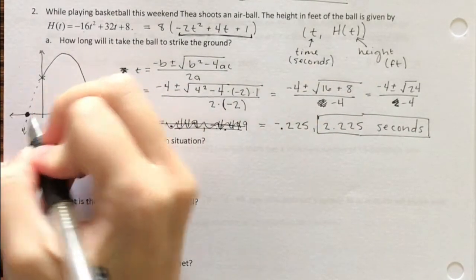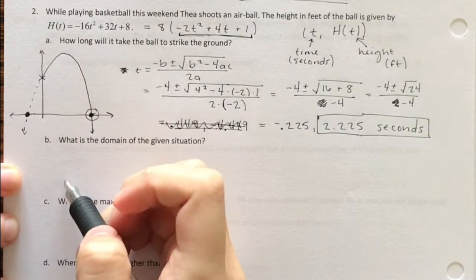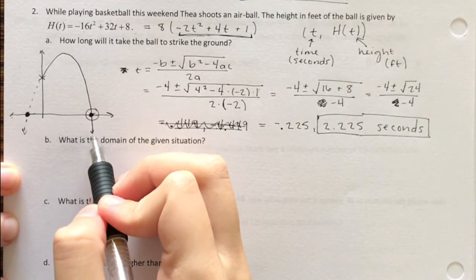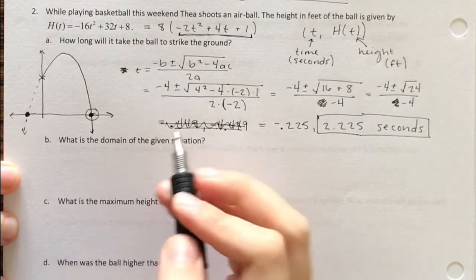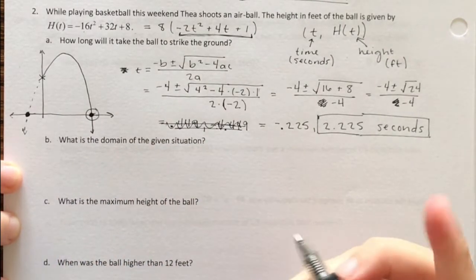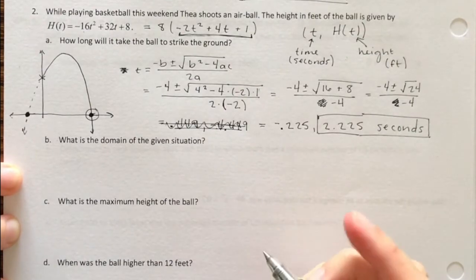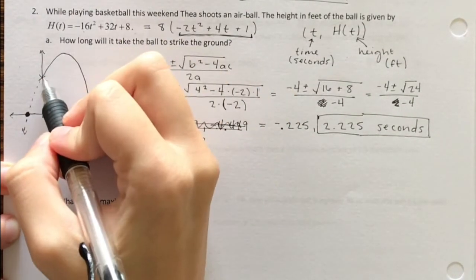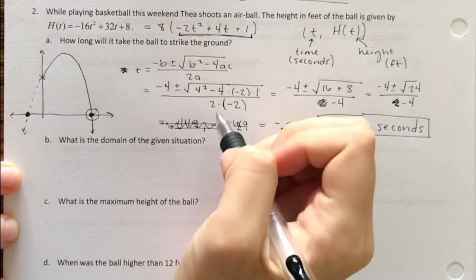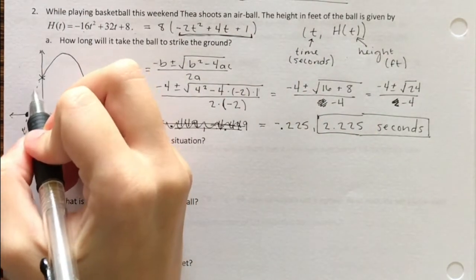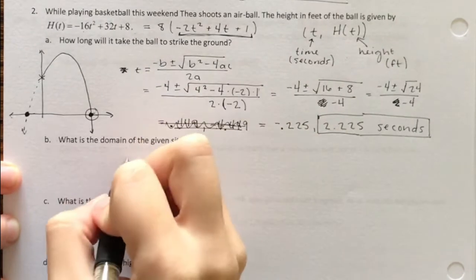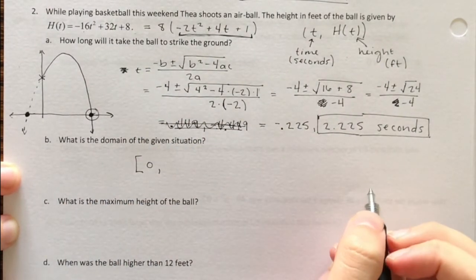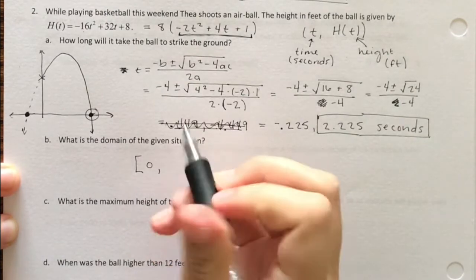We aren't going to really be thinking in terms of negative time. And also, once the ball hits the ground, it doesn't burrow into the ground for the rest of infinity, right? That would be crazy and impossible. So our domain has to stop somewhere. It's going to start at 0, right? Again, we're not going to really consider negative time. So our first t value that we want to consider is 0.